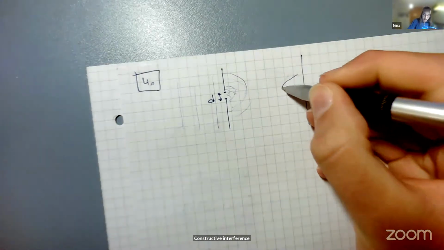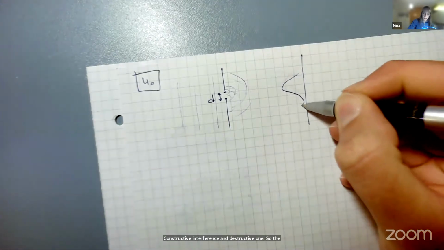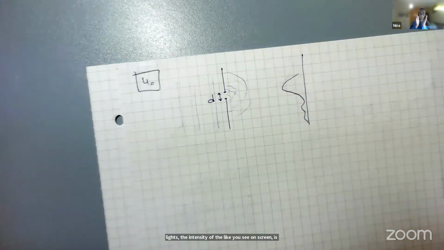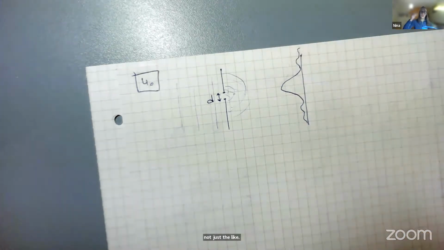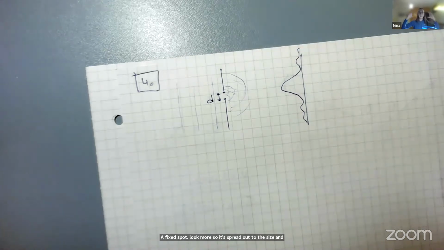So the intensity of the light you see on the screen is not just like a fixed spot, but more so it spreads out to the sides and it has like a lower intensity rings around it.